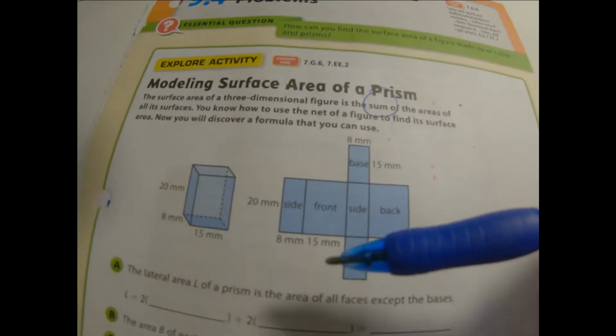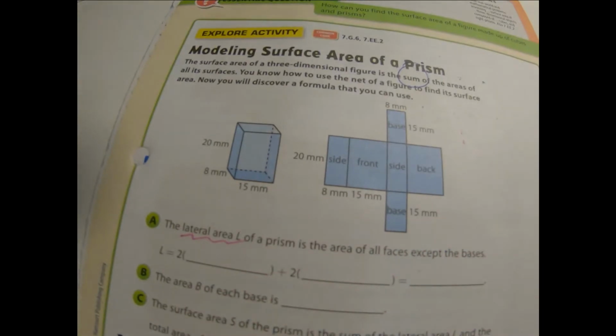Okay, so for the lateral area, that's the first thing it's asking for. Lateral area, again, being just the area of all of the sides, front and back. We need to figure out how to do this. So L, standing for lateral area, is going to be... I'm going to grab my calculator right now, and you should have your calculator too, so if you don't, quickly grab it.